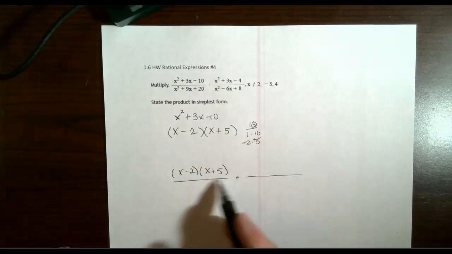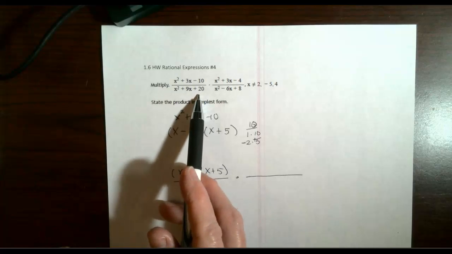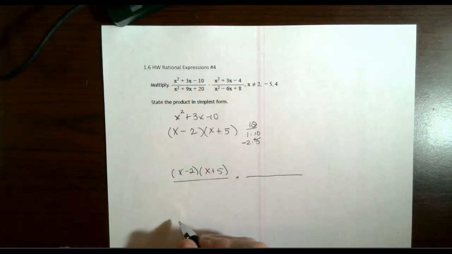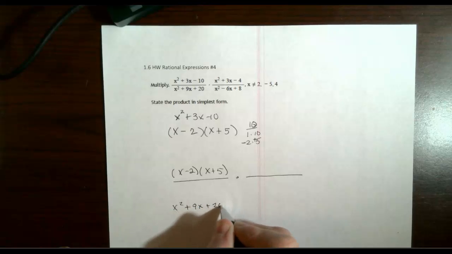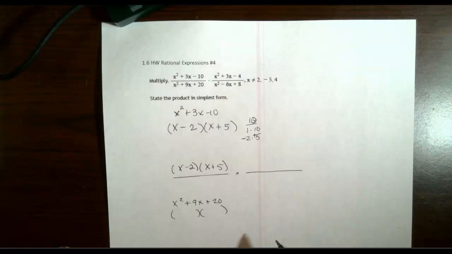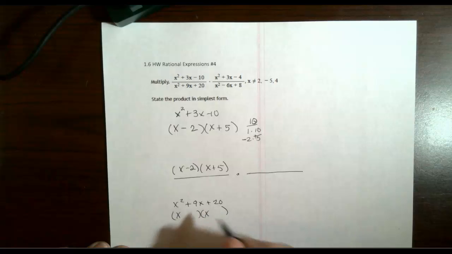Now let's factor this x squared plus 9x plus 20. Okay, so x squared plus 9x plus 20. And if I factor that, again, this is a coefficient of 1, so it's got to be x and x.